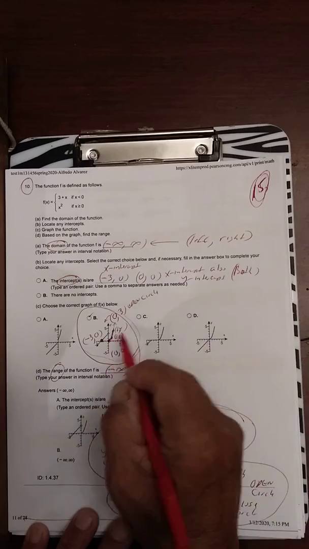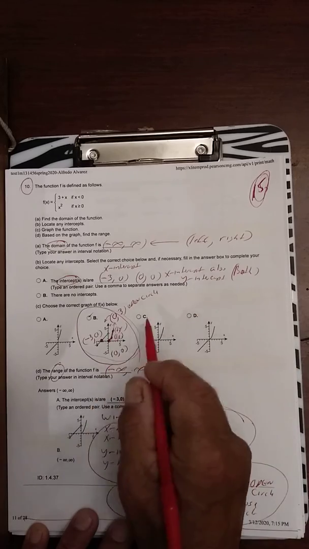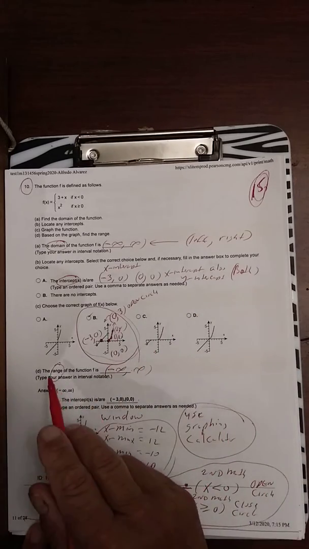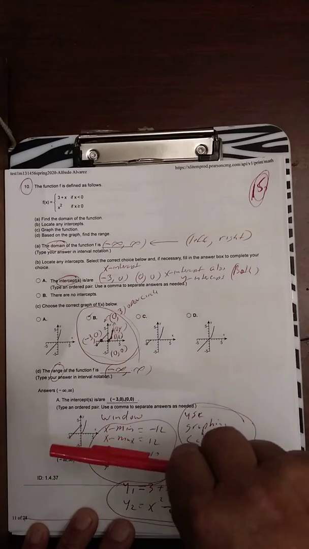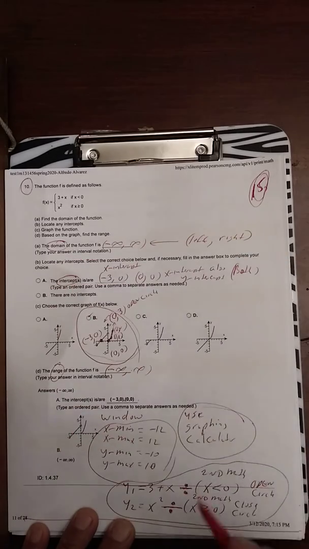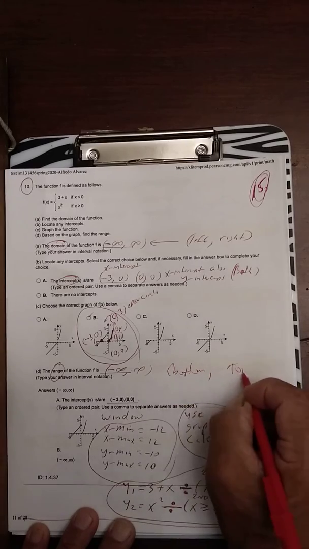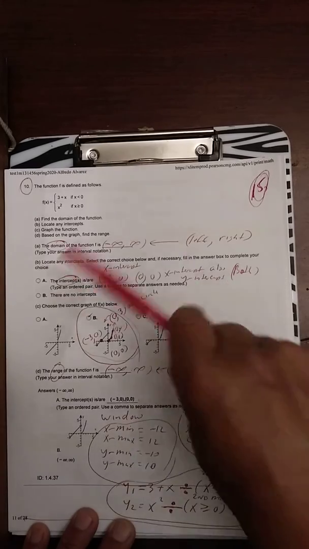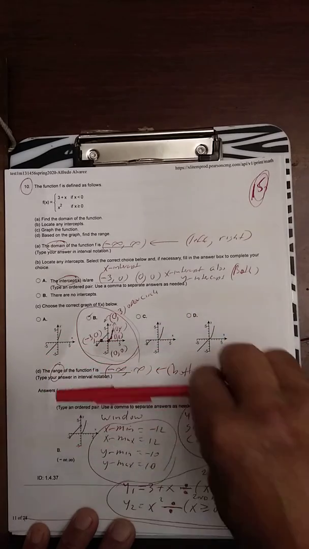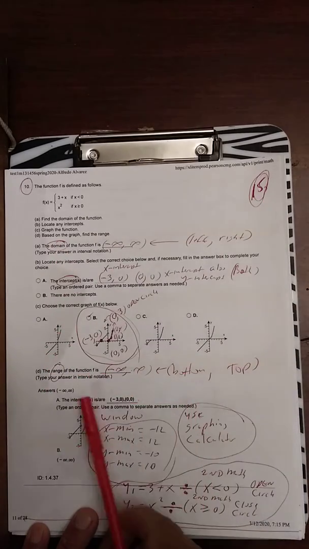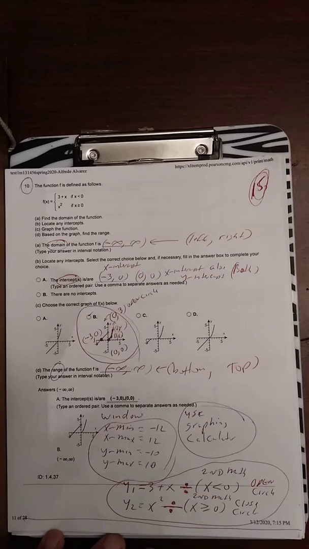This is an x-intercept. It's also a y-intercept for this one. Other question, the range. The range is bottom and top. Well, the bottom of this graph and the top of this graph, well, it's going to keep going, and then it keeps going. So it's -infinity to infinity is the range of this.